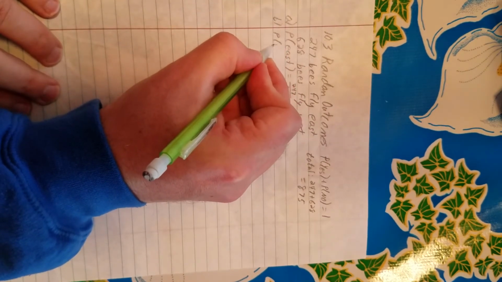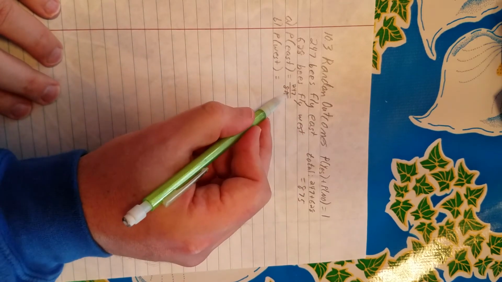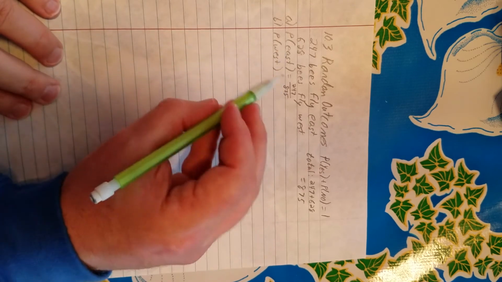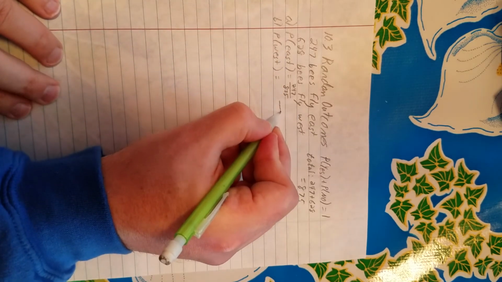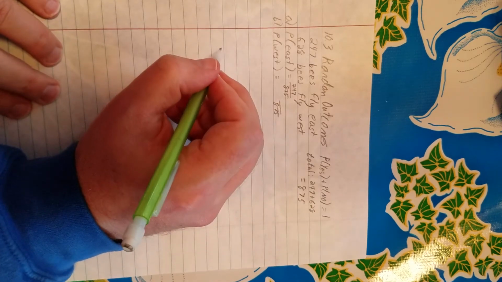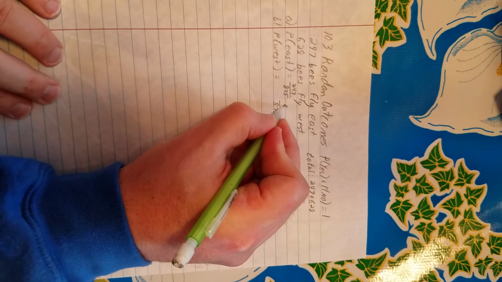What's the probability of flying west? I could subtract this from 1, but I think it's just as good to do it the same way we did A. So again, the total is still 875. The top number is 628.